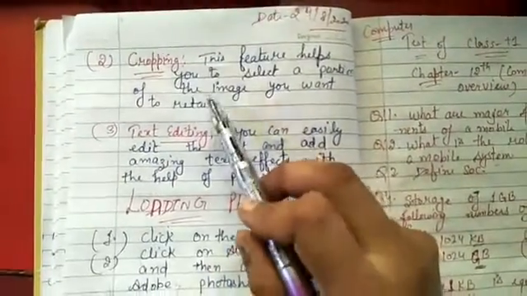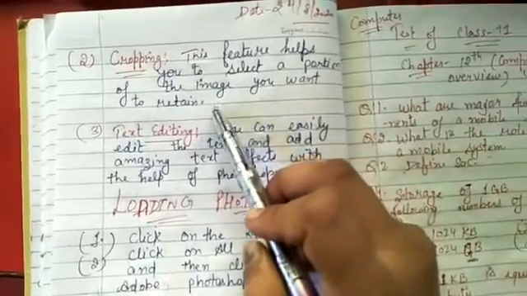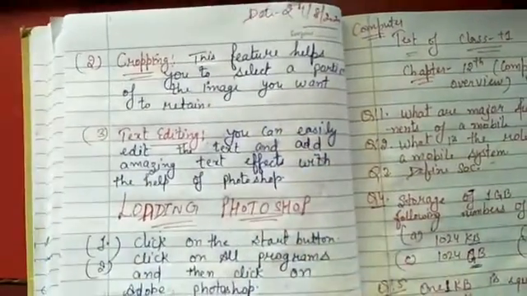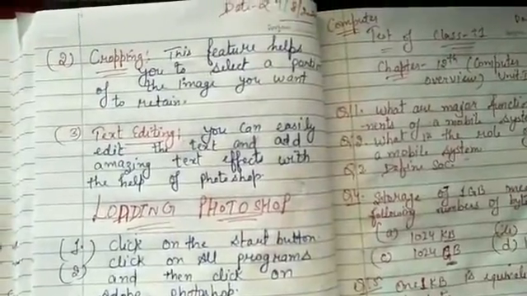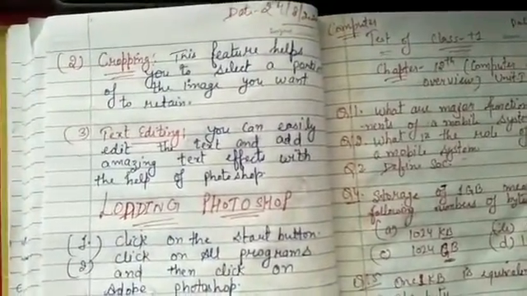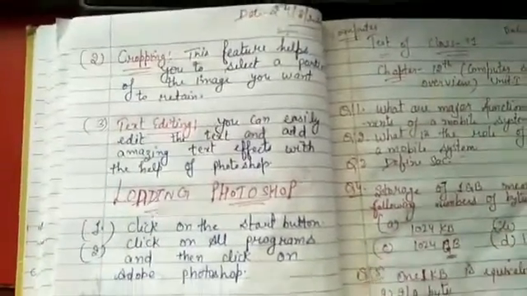Next is cropping. This feature helps you to select a portion of the image you want to retain. Means using this feature you can select a portion of image that you want to retain. Clear? Now see practically.